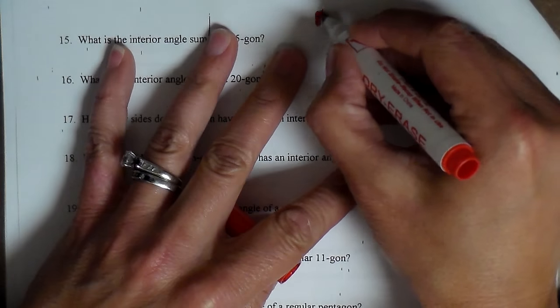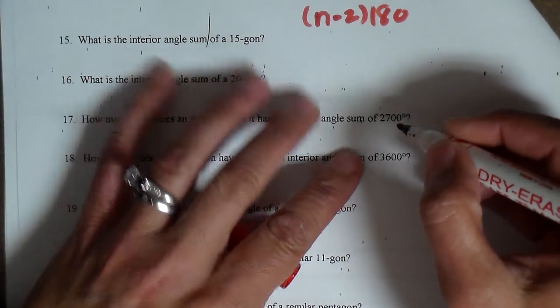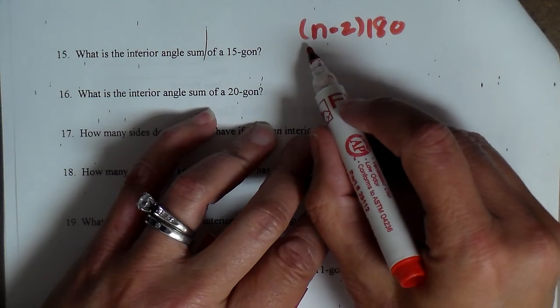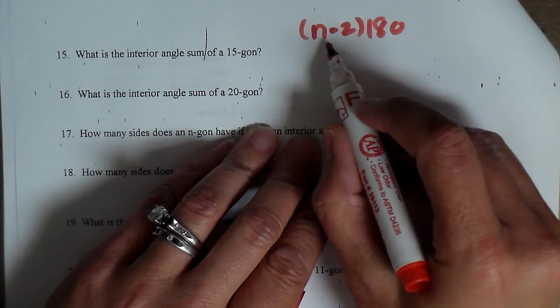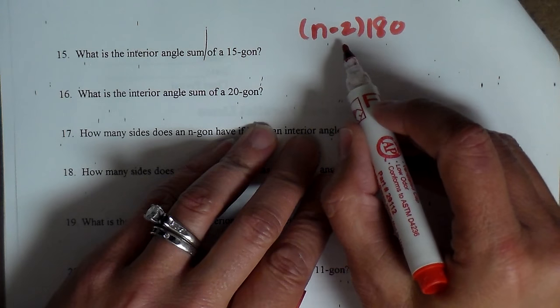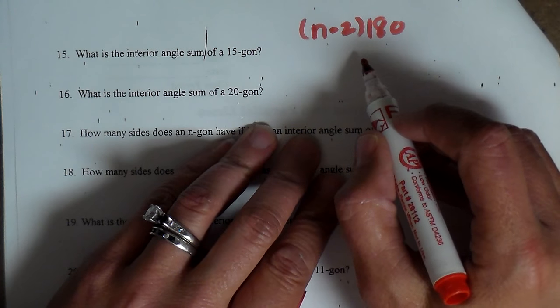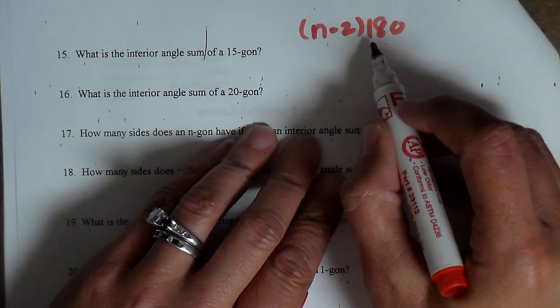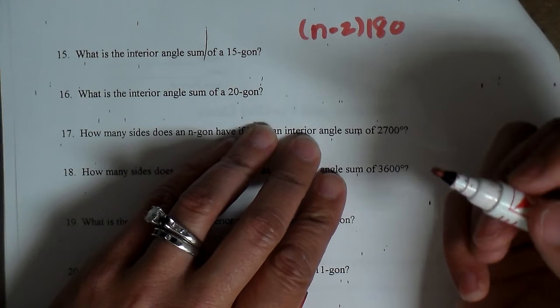If you remember, the formula for the interior angle sum of a polygon is n minus 2 times 180. N minus 2 times 180 is derived from n being the number of sides the polygon has. N minus 2 is the number of triangles the polygon can be divided into, and then each triangle contains 180 degrees. That's the interior angle sum. So n minus 2 times 180 is how we find the total sum of all the angles on the interior for a polygon.